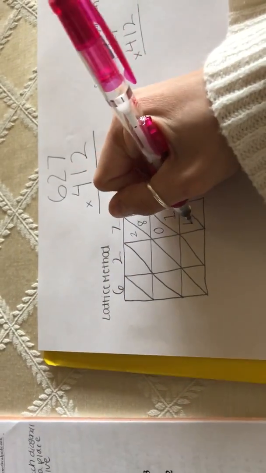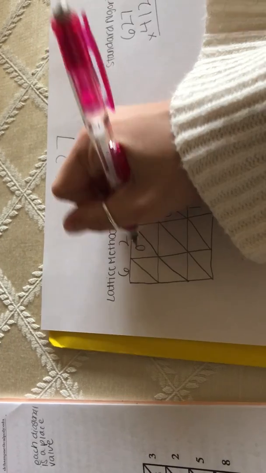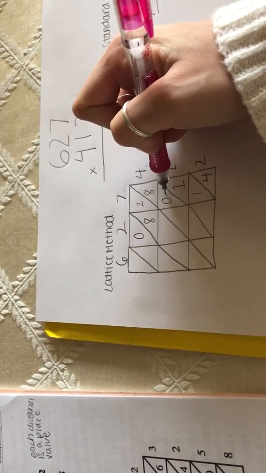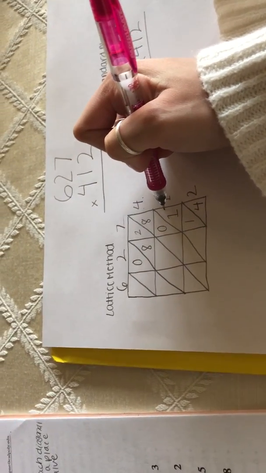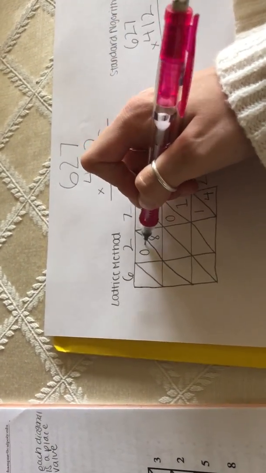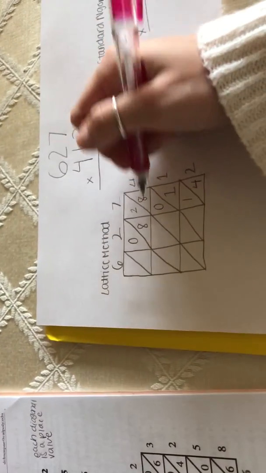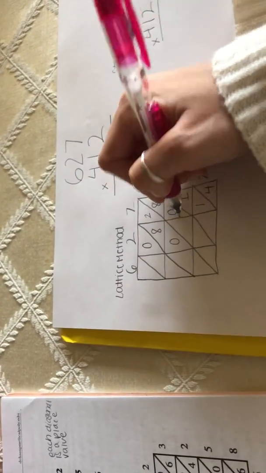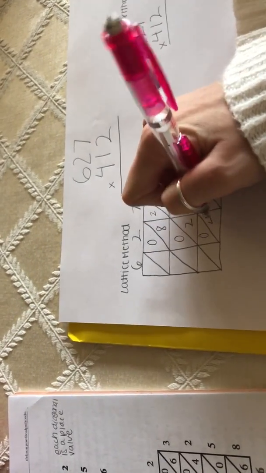7 times 2, which is 14. 2 times 4, which is 8. And I have to put a 0 here for this one and this one because I have to hold the place value. Since there isn't a number in this place value, I still have to account for it by putting a 0. 2 times 1, I put here, is 0 and then 2. 2 times 2 is 0, then 4.